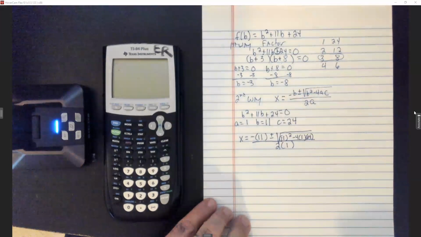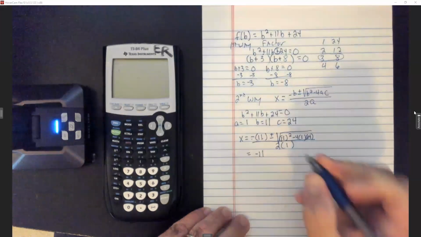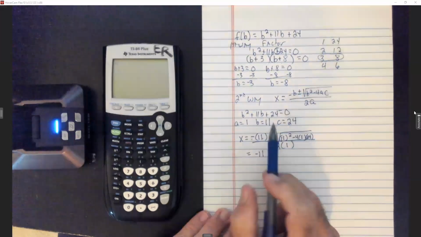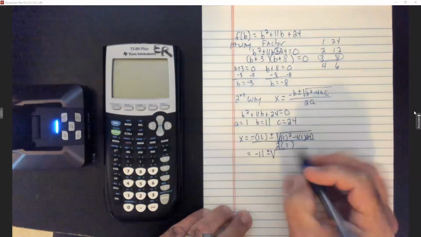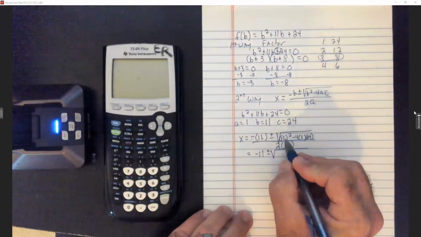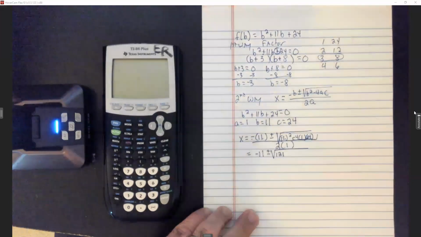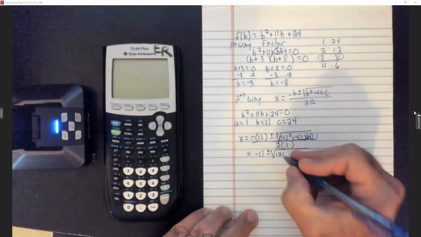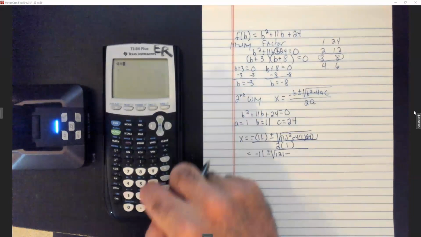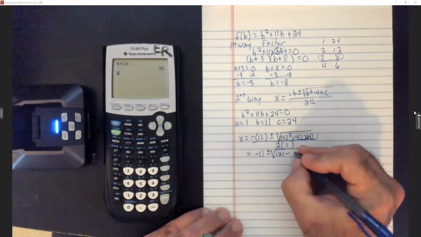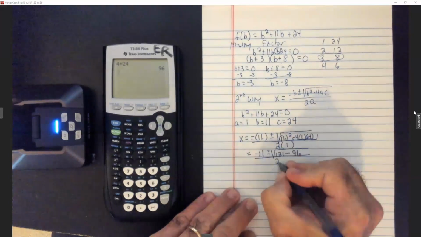All right, so negative times a positive 11 makes that a negative 11. So that negative always changes the sign of what was in the middle. All right, y'all, under the radical, 11 squared, 11 times 11 is 121. And then notice you only got one negative on the right side, so that's going to stay negative. And then let's see, 4 times 24, I think that's 96. So you got 121 minus 96, all of that over 2 times 1, which is 2.